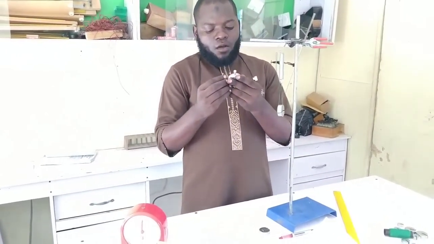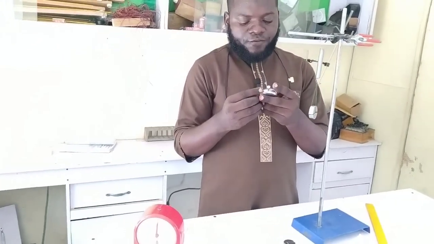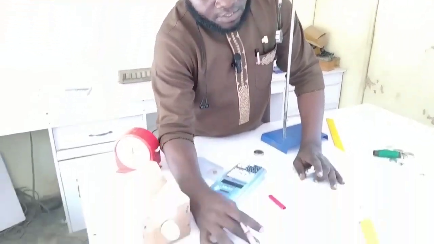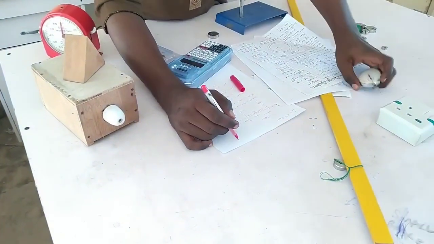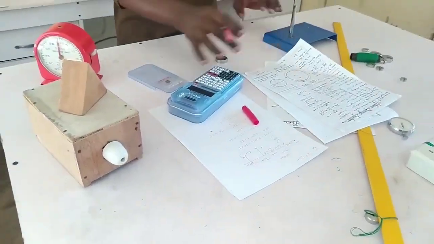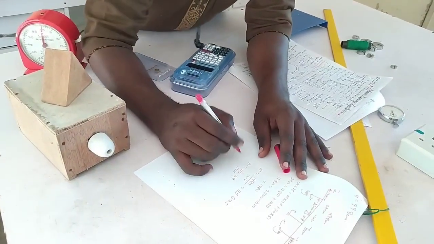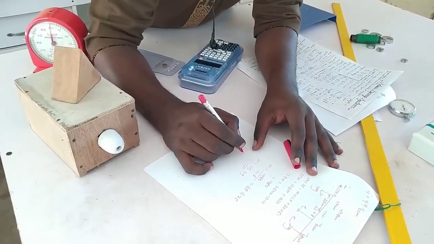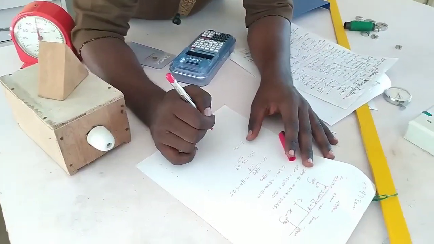So when you look at this now, my time stopped at 15. So I have 15 seconds. Now watch. The time for the 20 oscillations is 15 seconds.